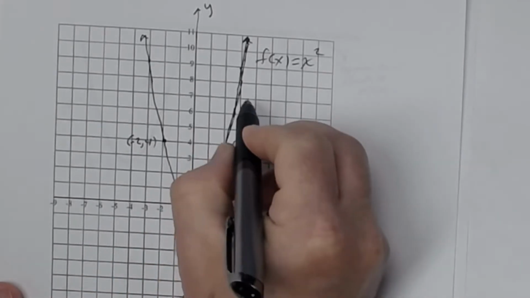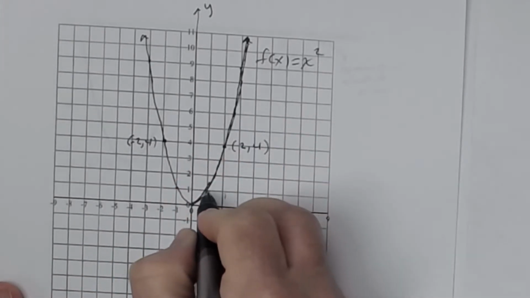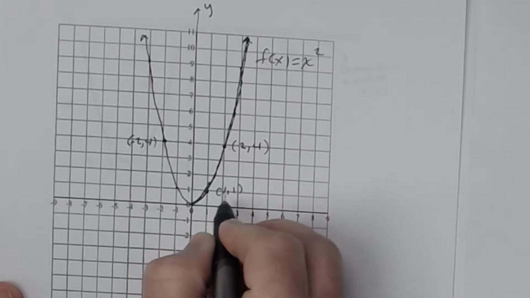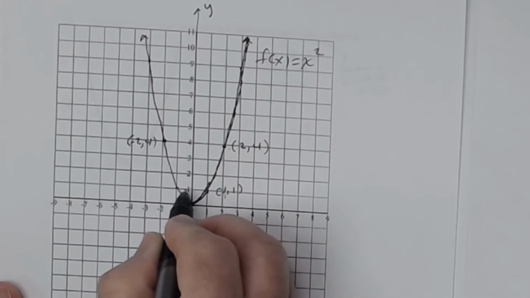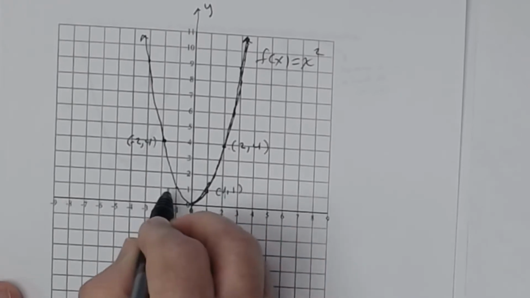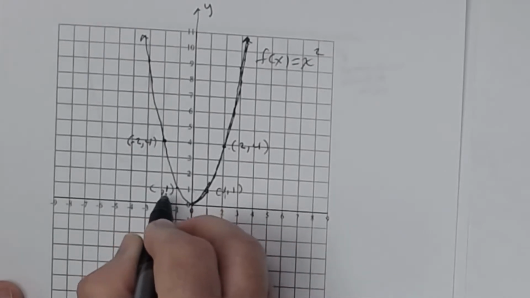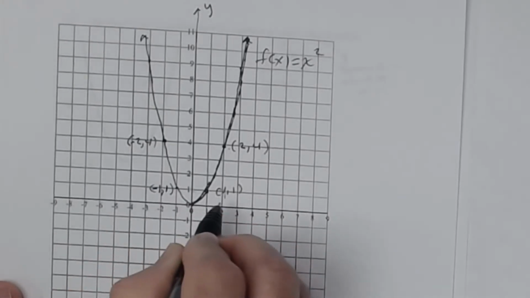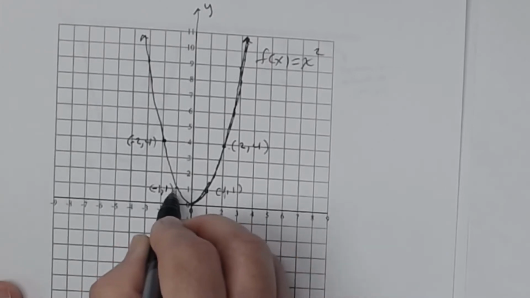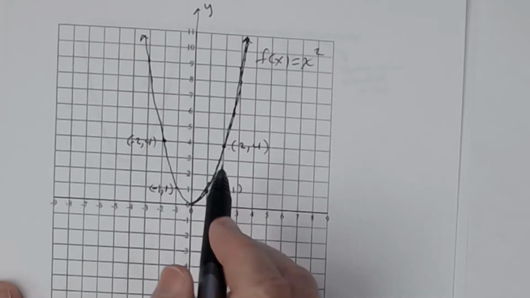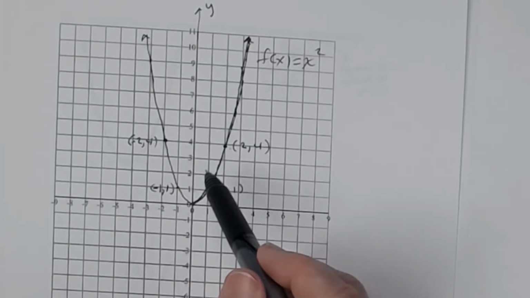Same thing here. If I take, let's say, let me find another easy point to deal with. If I take this point here, which is (1, 1), and notice this distance, same as this distance, and if I reflect it about the y-axis, the y coordinates stay the same, but the x coordinates are opposites. (-1, 1), (1, 1), and the y coordinates are the same. All right. So that's the idea about a function being even.